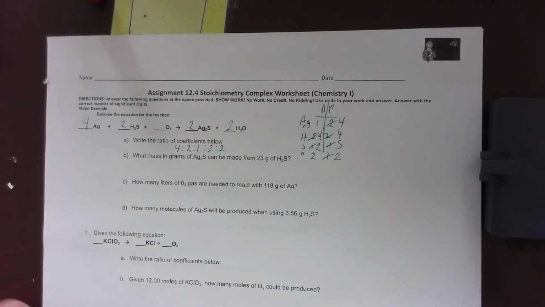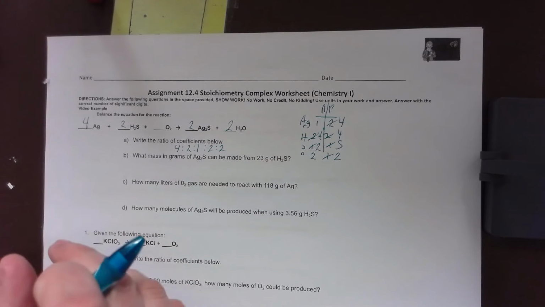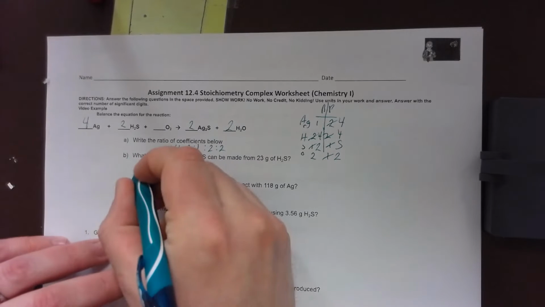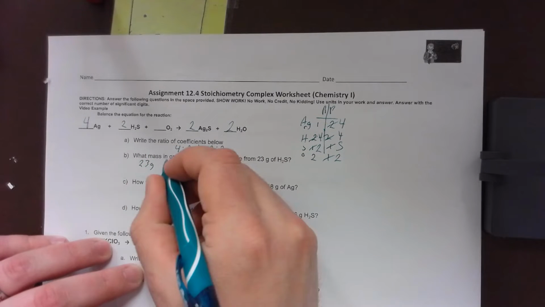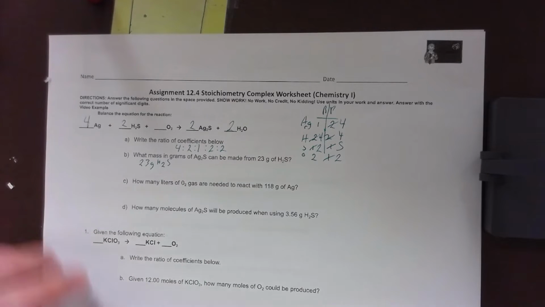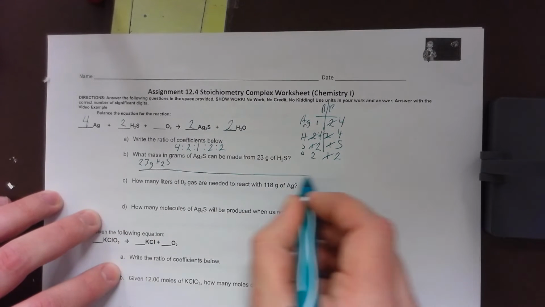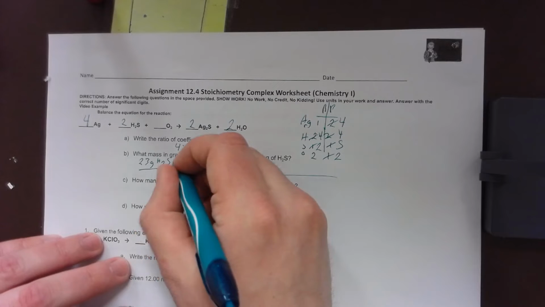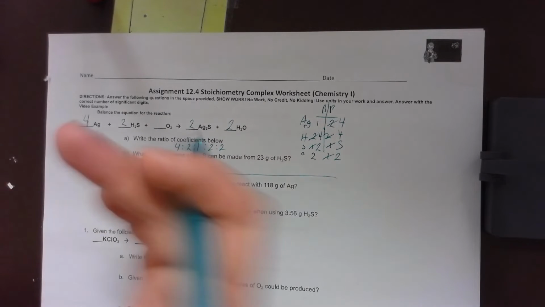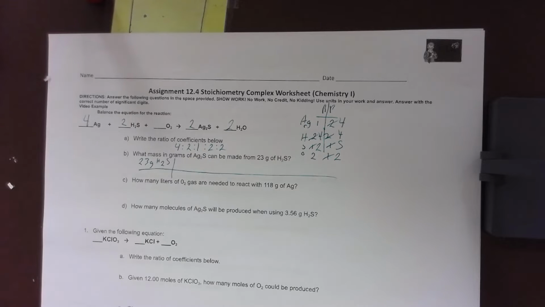Okay, so what is the mass in grams of Ag2S from our 23 grams of H2S? Now, remember, all the fence post method, it's all about trying to get rid of our symbols, trying to get rid of symbols from something else.